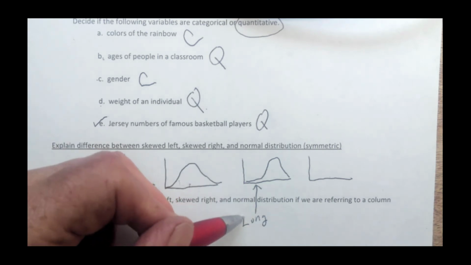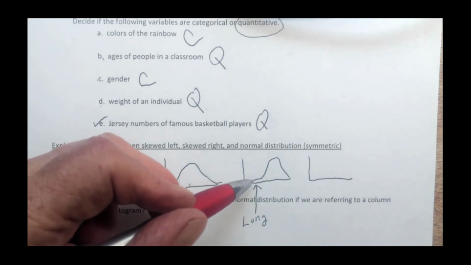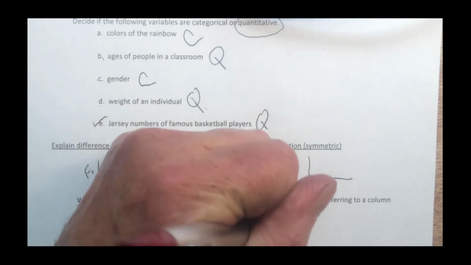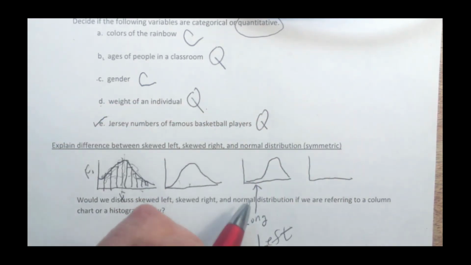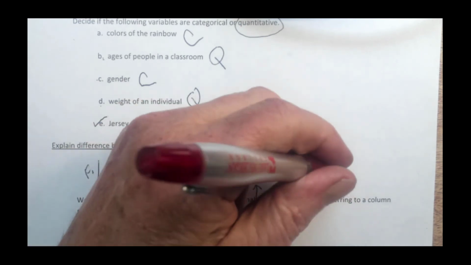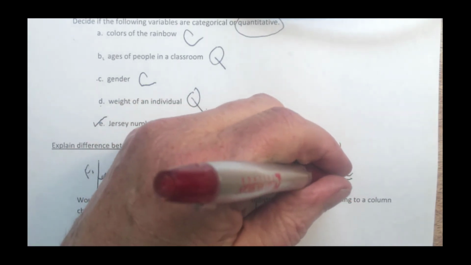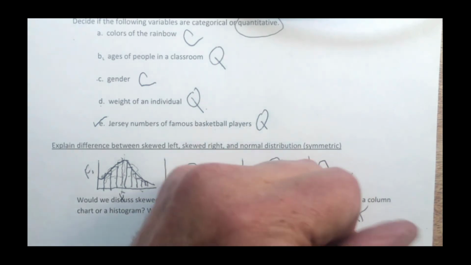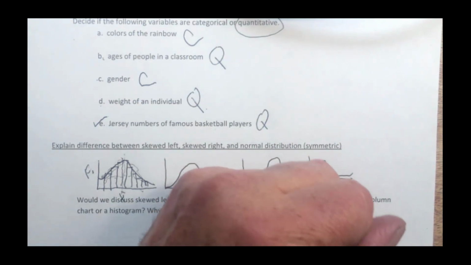Now, being skewed left means that it has a long tail on the left. So that's left skewed. Long tail on the left. Skewed right means it has a long tail on the right. And there's the right. And that's skewed right.